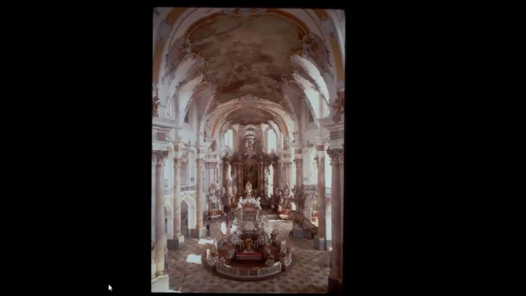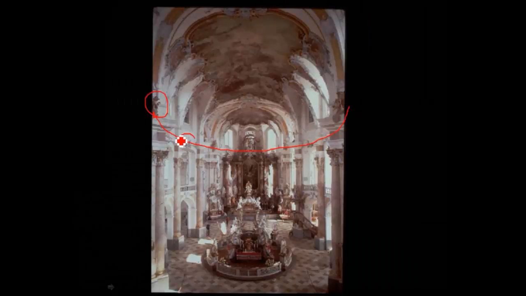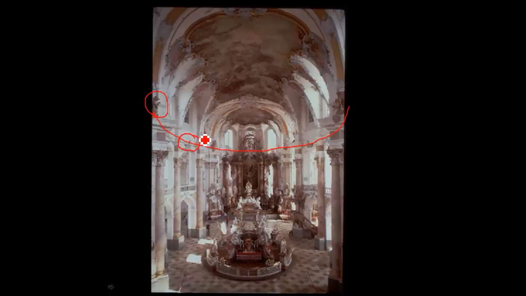And you'll be able to see this in your textbook photograph, but if you look right along this line where the wall starts to curve up and become the ceiling, if you look very carefully, you'll see little baby angels up there gazing down on the congregation. You'll be able to see them in your textbook photograph once you know what they kind of look like.